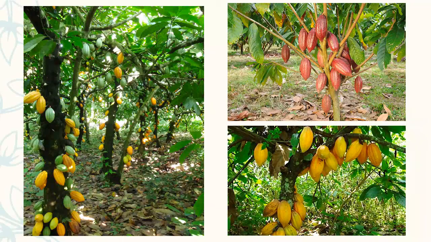Here are photos of different cacao trees around the world. Notice all of the beautiful, unique colors. The colors can differ depending on where the tree is grown. Most cacao trees are grown in West Africa. These trees can live for around 100 years, but the most cocoa production happens within the first 60 years.